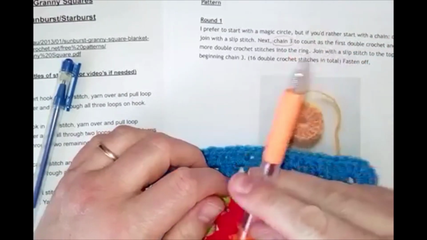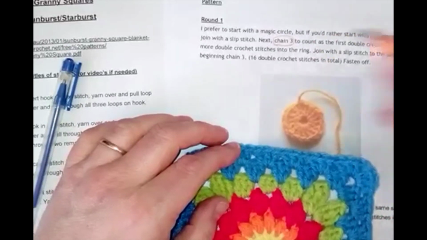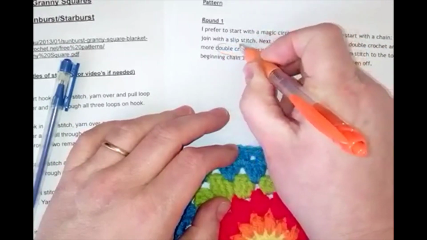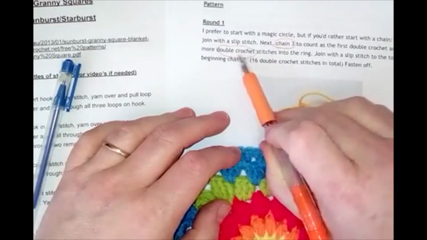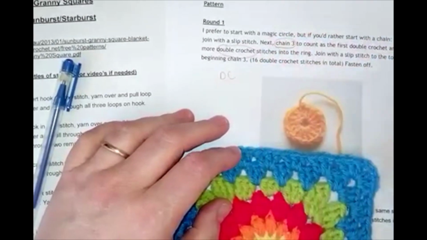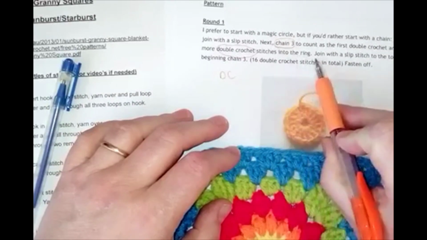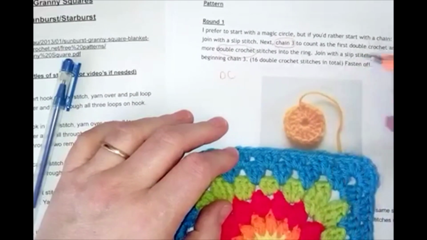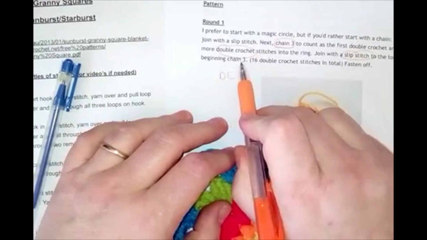So that's when you do your chain coming up from your ring. And then it says, and then work 15 more double crochet stitches into the ring. Now this is actually using the whole word of the stitch rather than just abbreviating to a DC. That's quite straightforward. Join with a slip stitch to the top of the beginning chain 3.